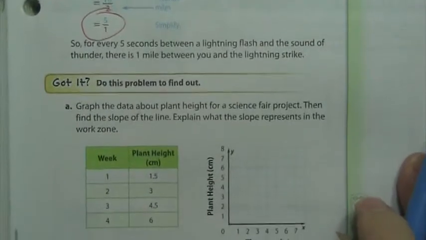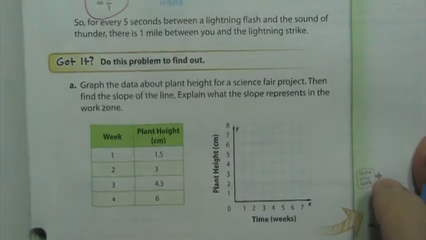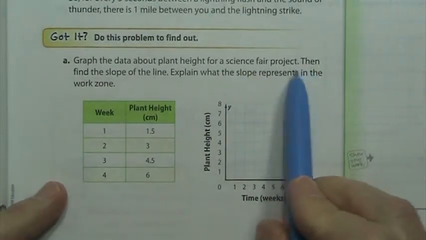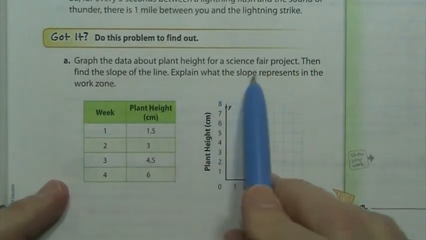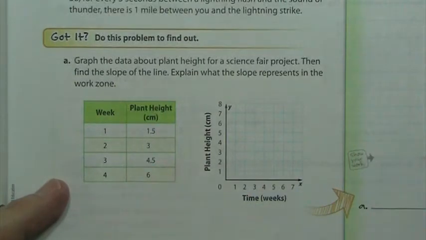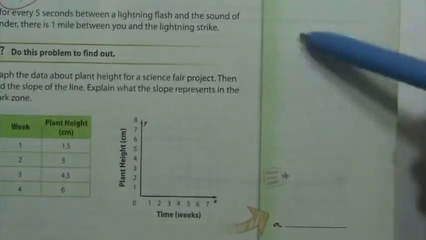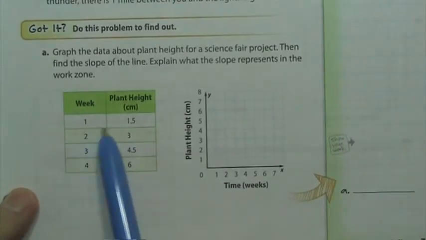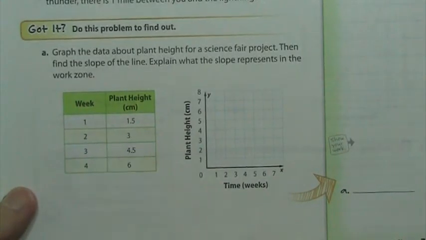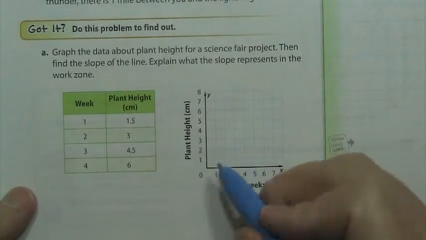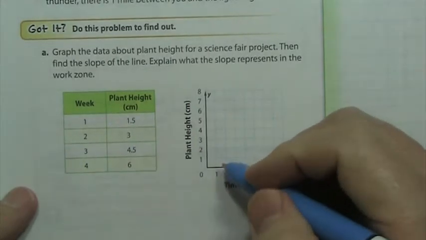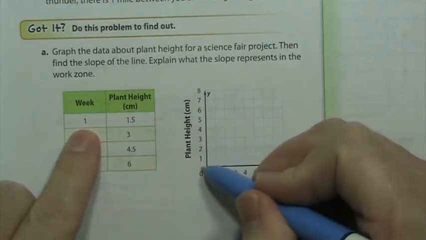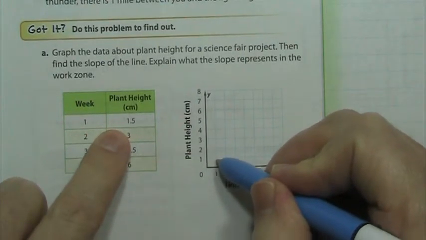Okay, now let's go to our problem. Letter A. Graph the data about the plant height for a science fair project. Then find the slope of the line. Explain what the slope represents in the work zone. Okay, this is our work zone over here. So here's our data. So week 1, it is 1.5 centimeters high at week 1. So 1, and then go up 1.5.